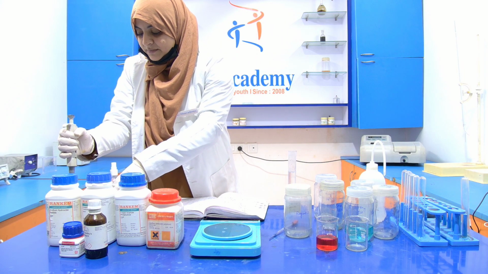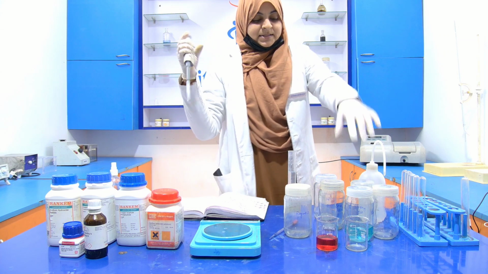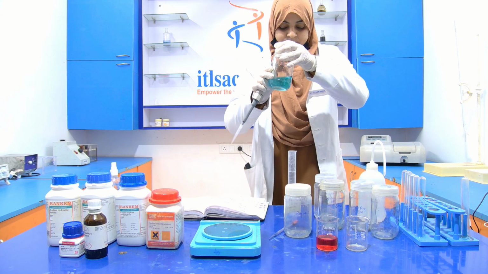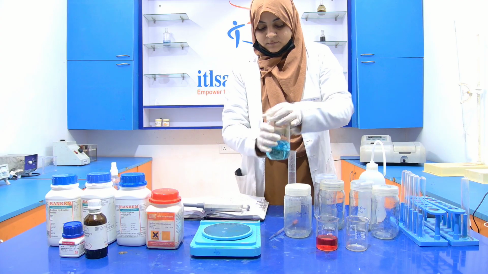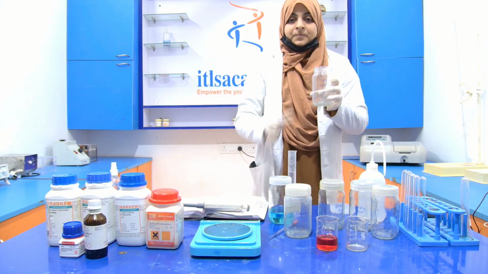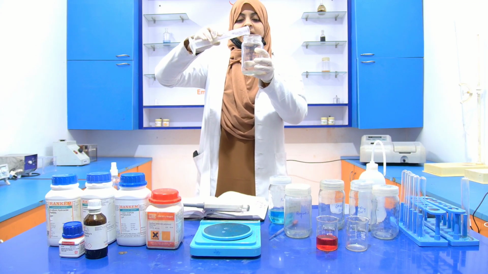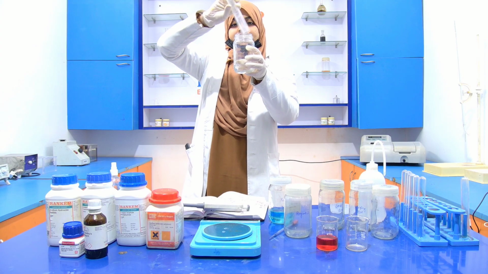Now take this tip, hold it like this. Before transferring it, you have to transfer this reagent A into the reagent bottle, that is your reagent C bottle.